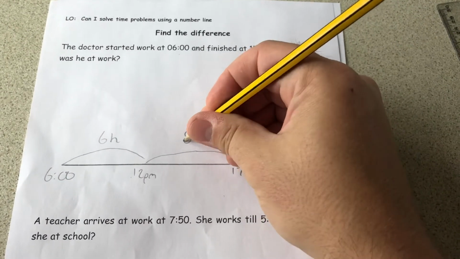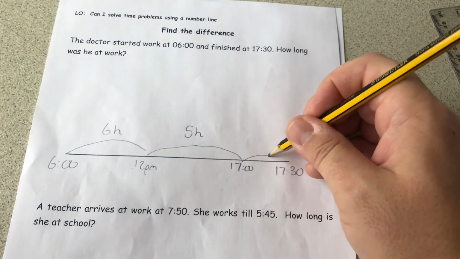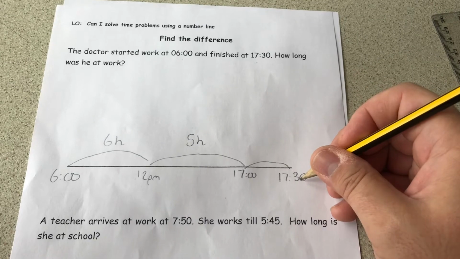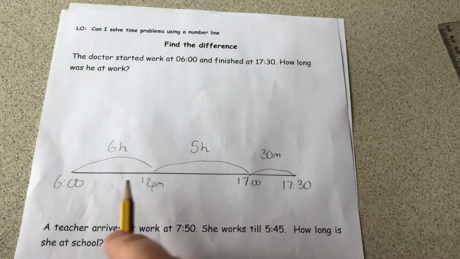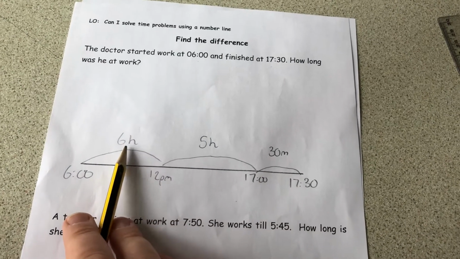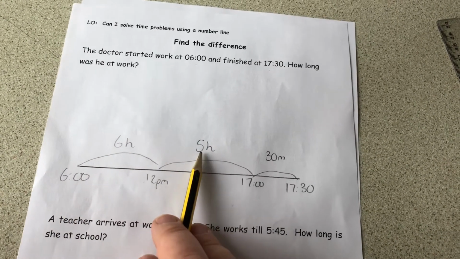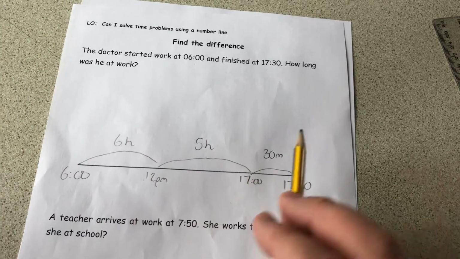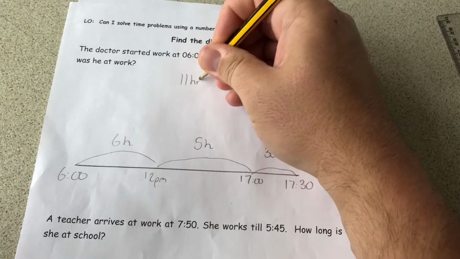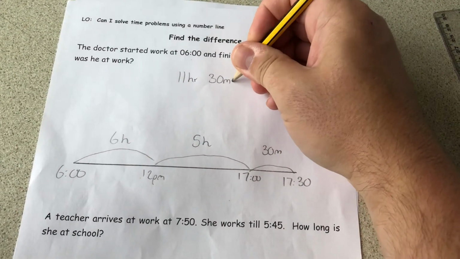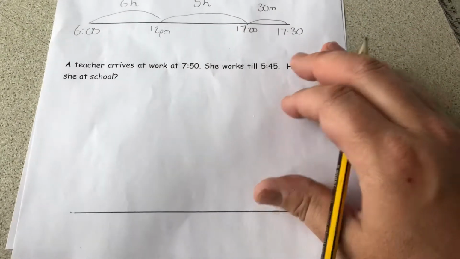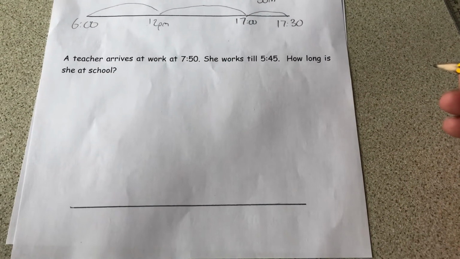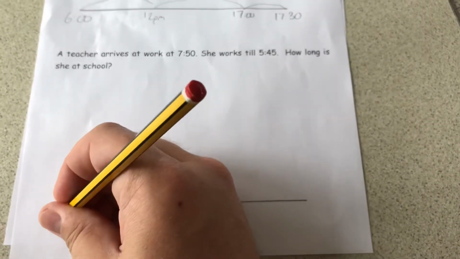That's another 5 hours. And then from 5 o'clock to 5:30 is 30 minutes. So altogether, poor old doctor, he did 11 hours and 30 minutes. That is a long shift. 11 hours and 30 minutes. The teacher arrives at school at 7:50. She works till 5:45. How long is she at school?